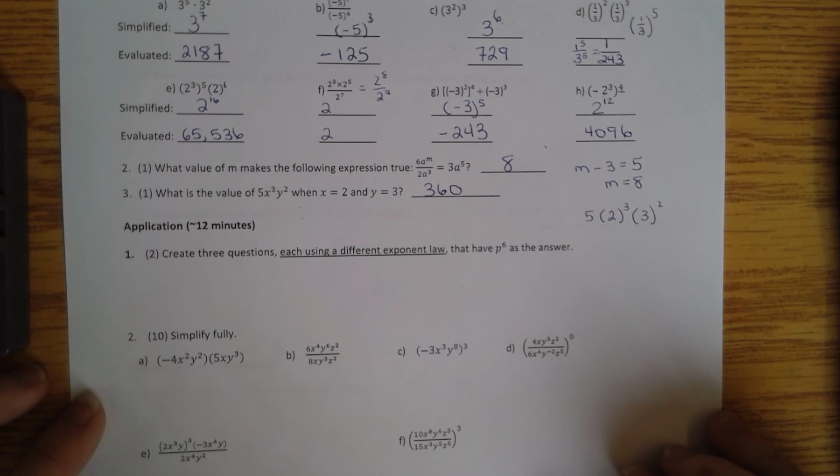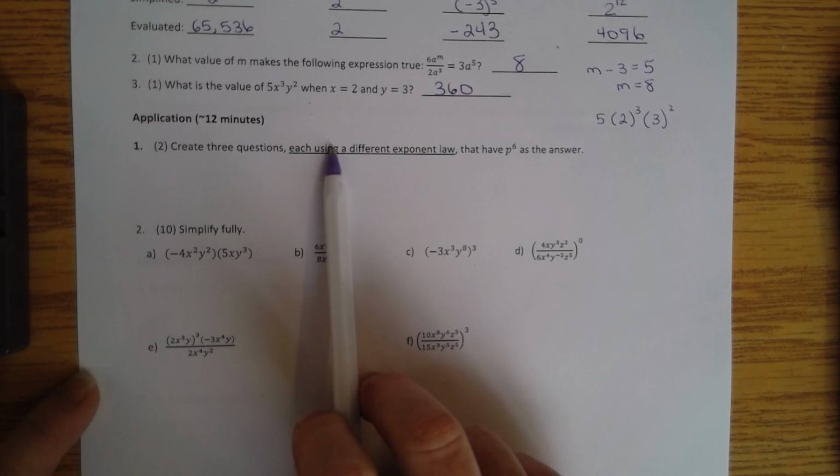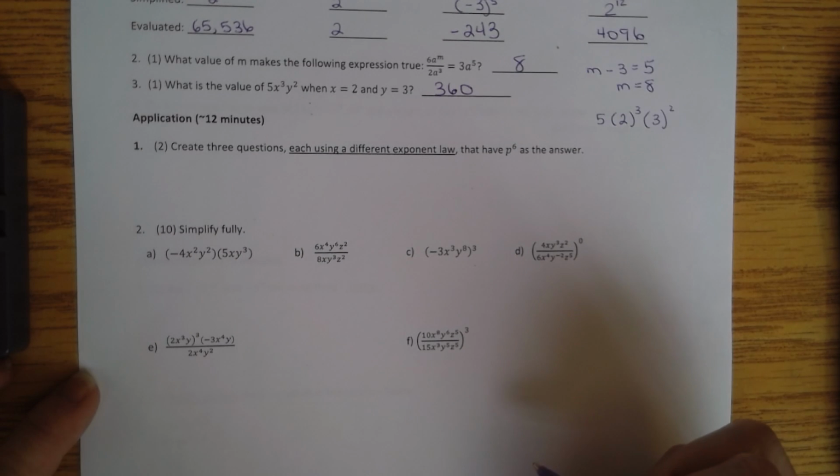So that is the knowledge and understanding part. So let's take a quick look at application. Number 1 says create 3 questions, each with a different exponent law that have p to the 6 as the answer. So let's do the product law.